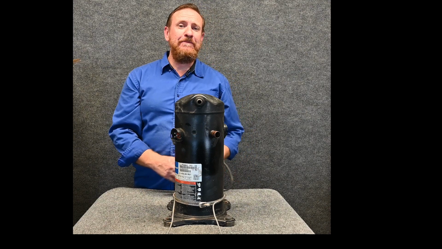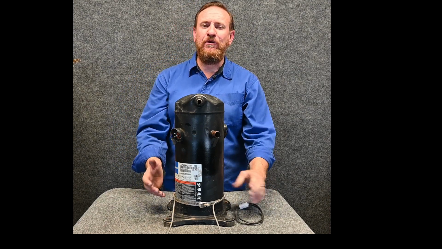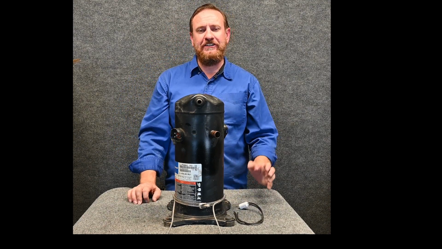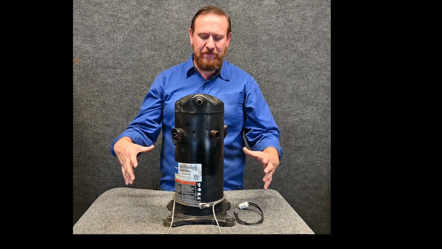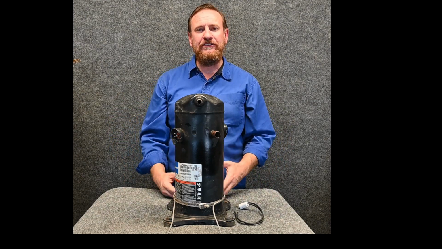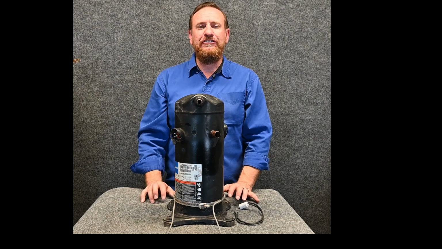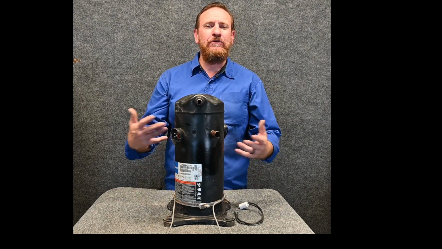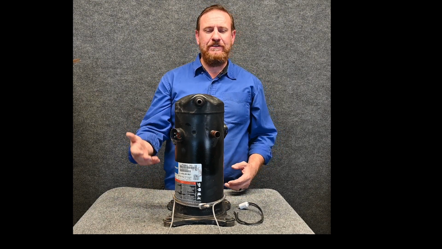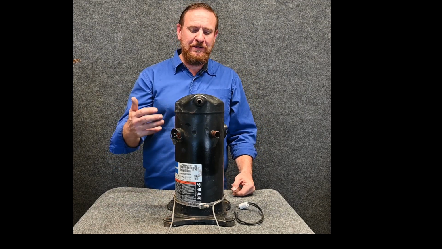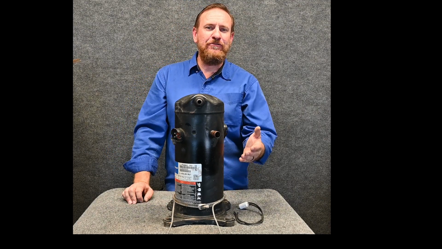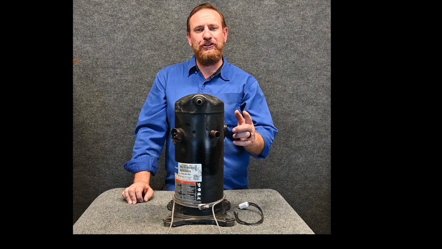You're also going to see some manufacturers will actually wire it to where the crankcase heater stays on all the time. I see a lot of three-phase systems, big compressors, they'll leave it where the crankcase is always on. Every manufacturer is a little different how they do that, but typically it's what you want to see. Crankcase heater is off when the compressor is on. Prevents refrigerant migration to the compressor during the off cycle.